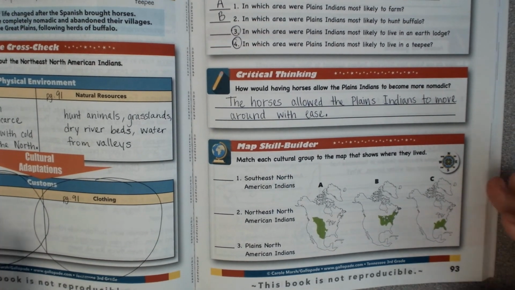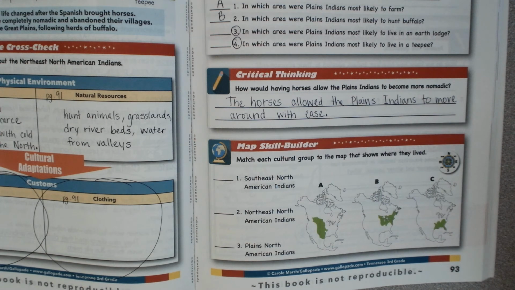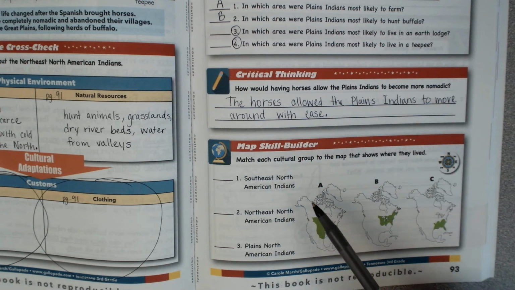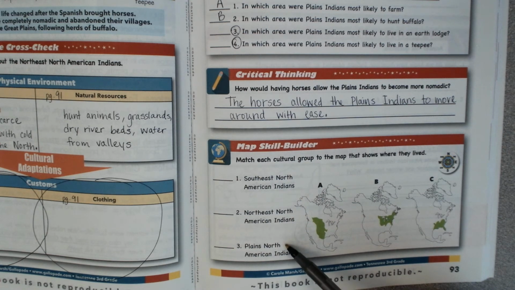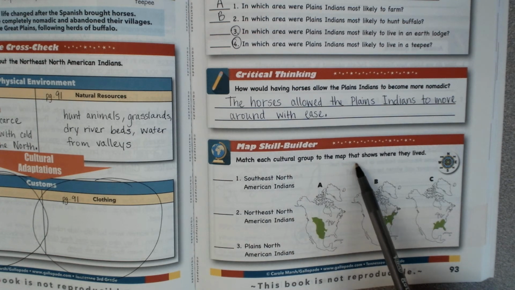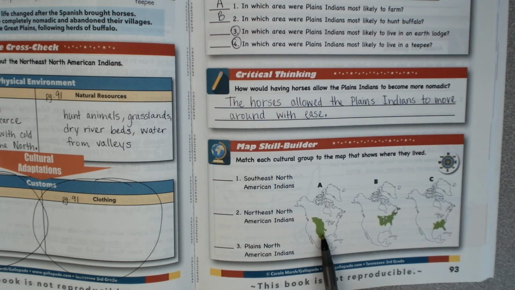Alright. This last part's our map skill builder. We're going to match each of our cultural groups, like the Southeast North American Indians, the Northeast North American Indians, and the Plains American Indians, to each of the maps of where they live. So I'm going to help you with one of these.